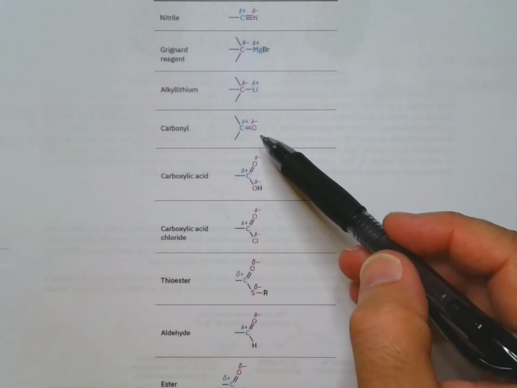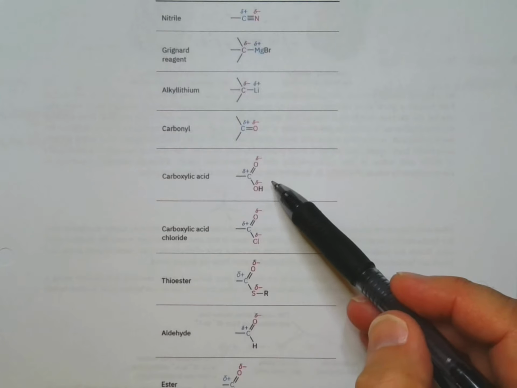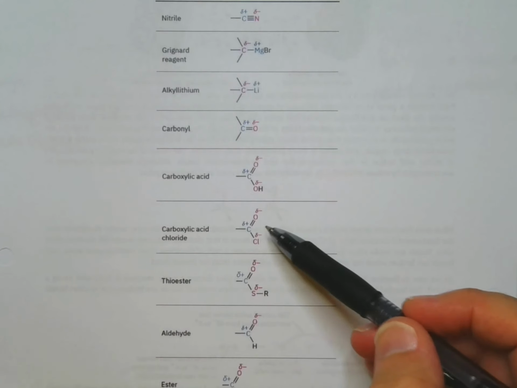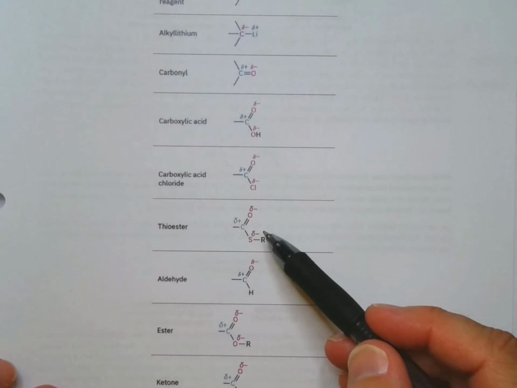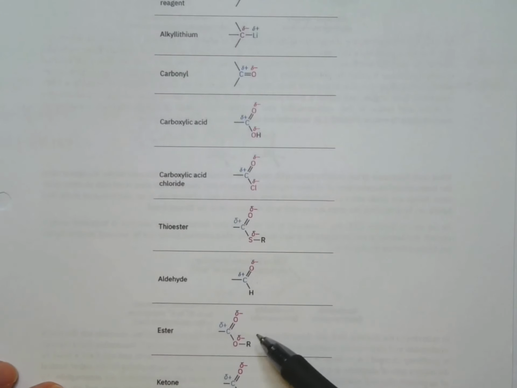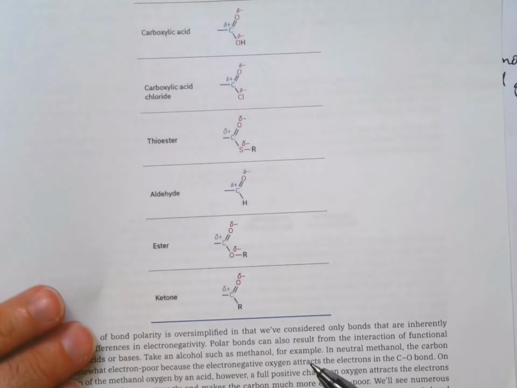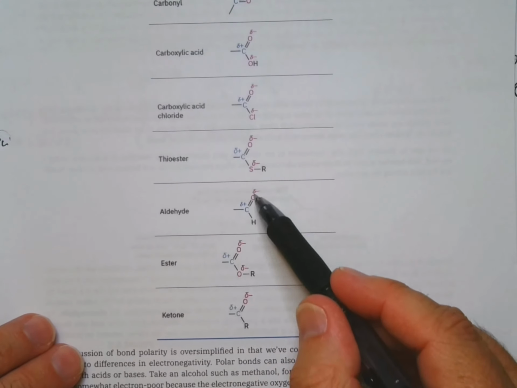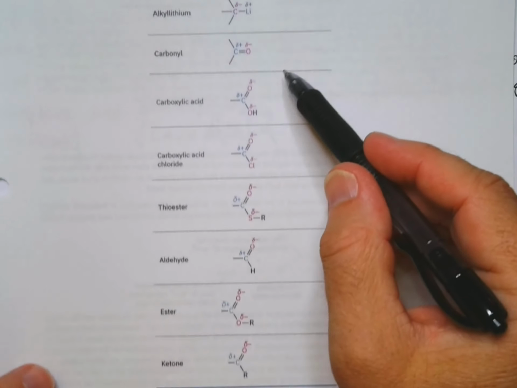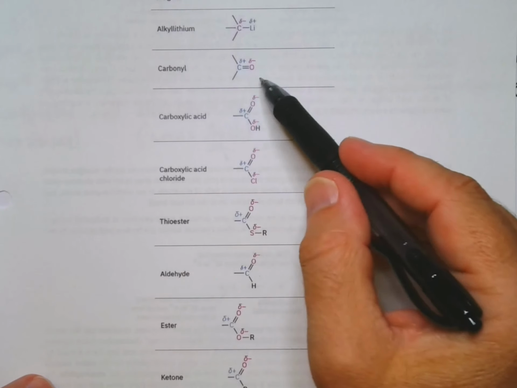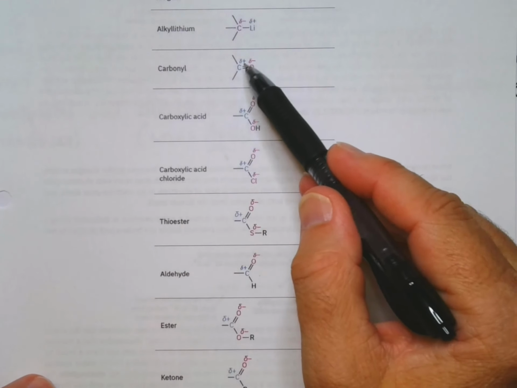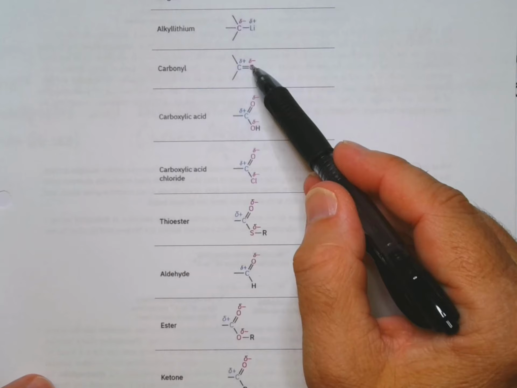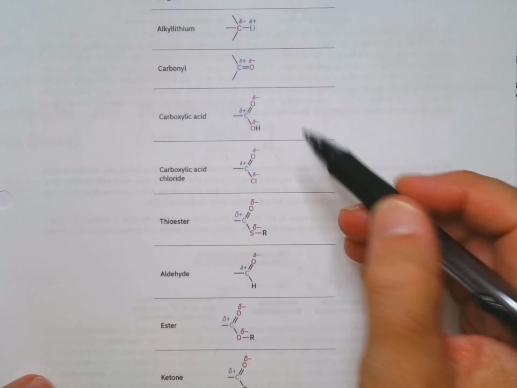And you can take a look at other ones like carbonyls, carboxylic acids, acid chlorides, thioesters, aldehydes, esters, and ketones. Notice these all feature carbon-oxygen double bonds. They're variations of the carbonyl with a partial negative on the oxygen, partial positive on the carbon.